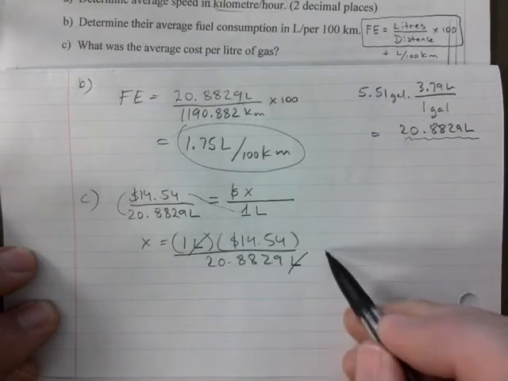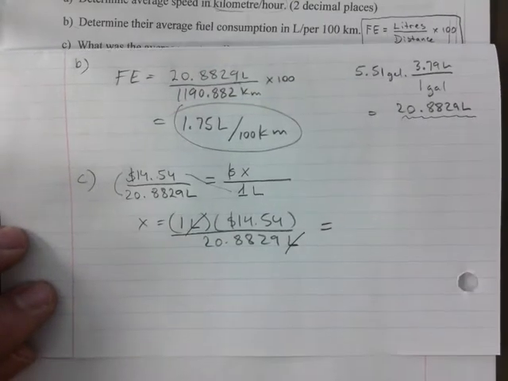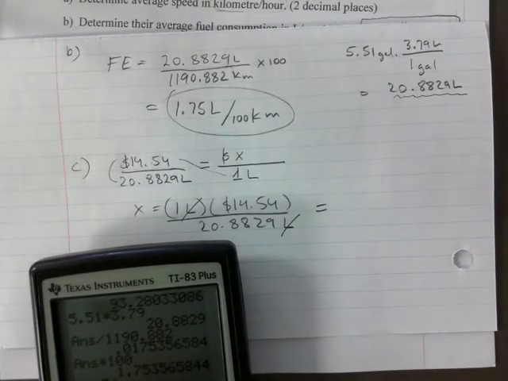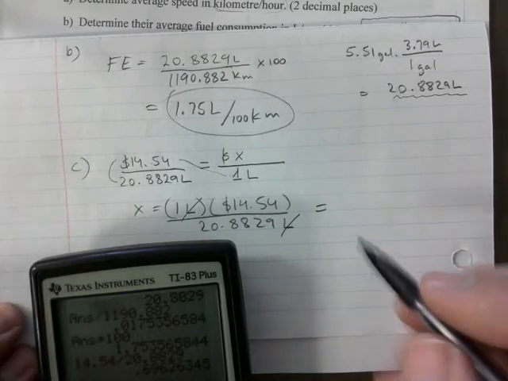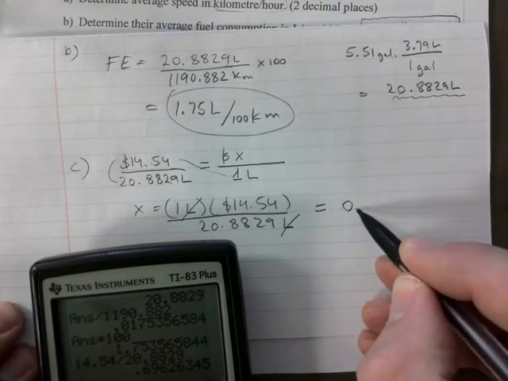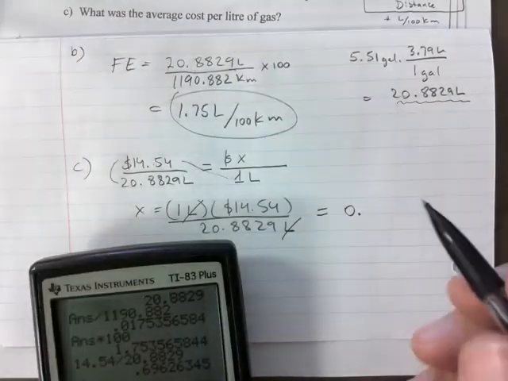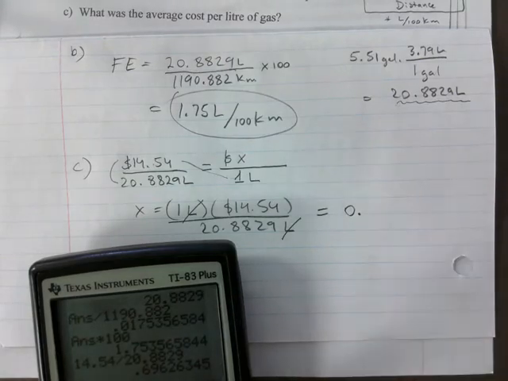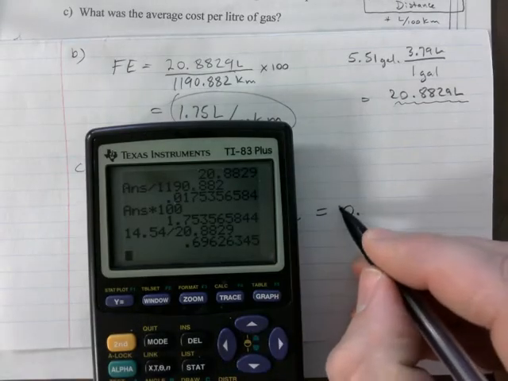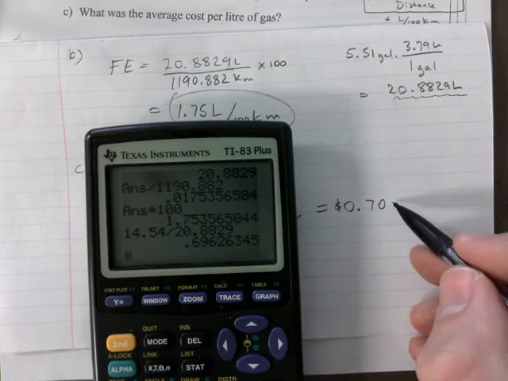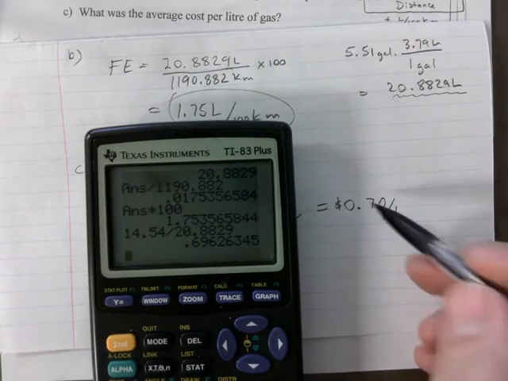And it's 14.54 divided by 20.8829. That's 0. Does it say how many decimals? It doesn't. So we're going to round it to 2 decimals, right? 0.70 dollars per liter.